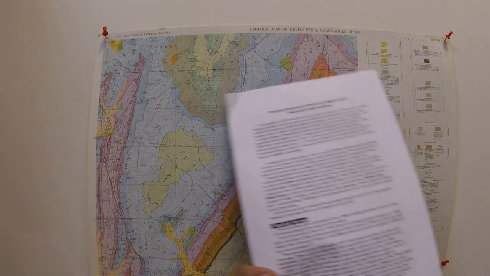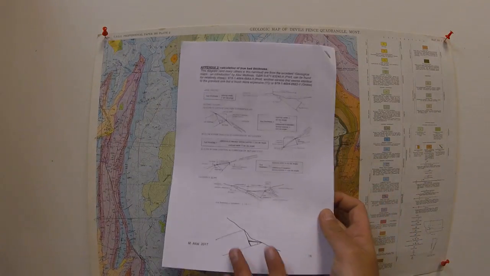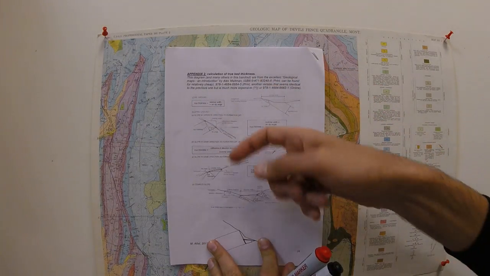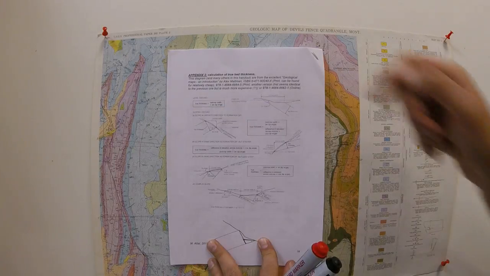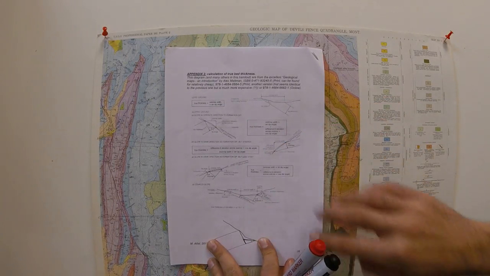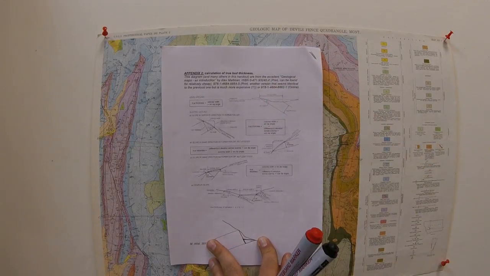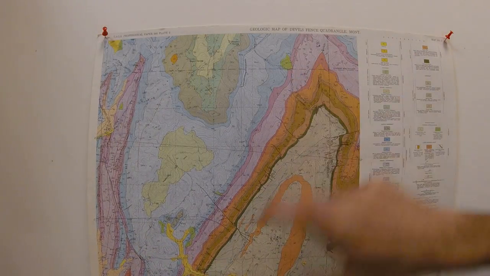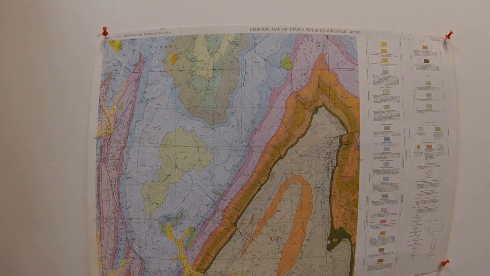So at the end of your handout, you have something that explains how to make these calculations in different situations, whether the beds are dipping inside the slope, dipping in the same direction as the slope, whether you've got complex slopes. So don't hesitate to make use of that. The formula that they have is slightly different, just because they made a conversion in the sense that tangent multiplied by cosine equals sine, but otherwise it's correct as well. So don't hesitate to make use of this resource.